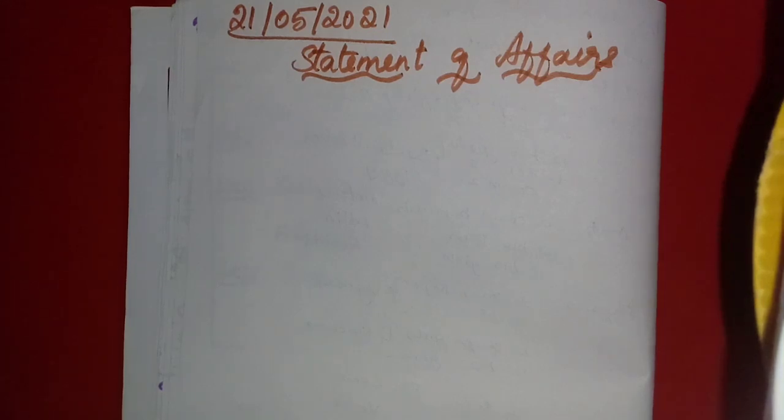Statement of affairs. This is also a deleted portion. Up to that illustration and exercise 9, it is deleted portion. But all these are simple. The forthcoming problems will be asked for 5 marks. The previous ones they may ask for 2 marks or 3 marks, but this one will be 5 marks questions. So it is easy to gain 5 marks. So you have to listen carefully now.